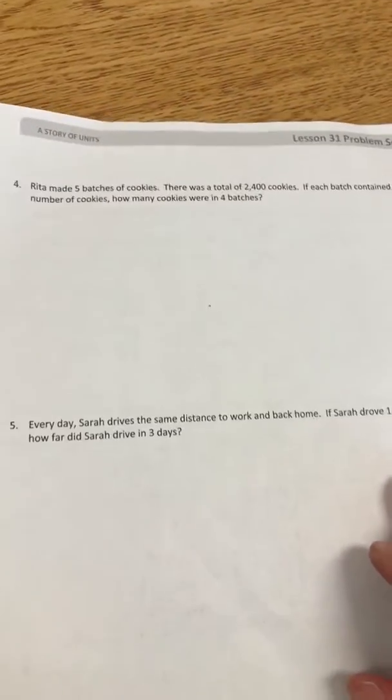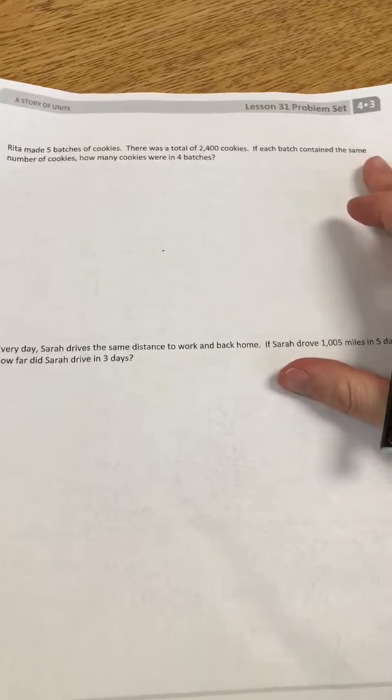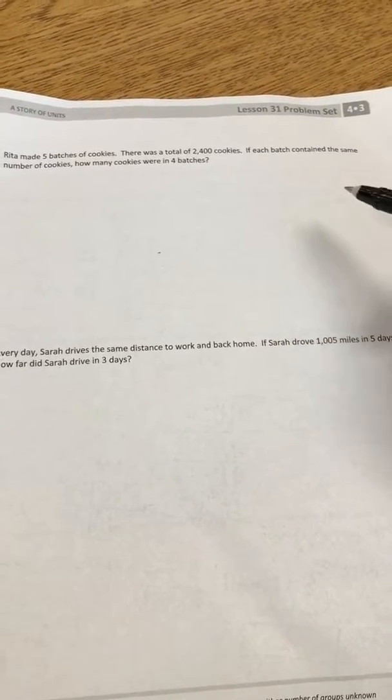Okay, we're moving on to number 4. You and your partner should have solved number 3 and plugged your final answer back in. Number 4, I want you to try to visualize this as I'm reading it to you. Rita made 5 batches of cookies. There was a total of 2,400 cookies. If each batch contained the same number of cookies, how many cookies were in 4 batches?